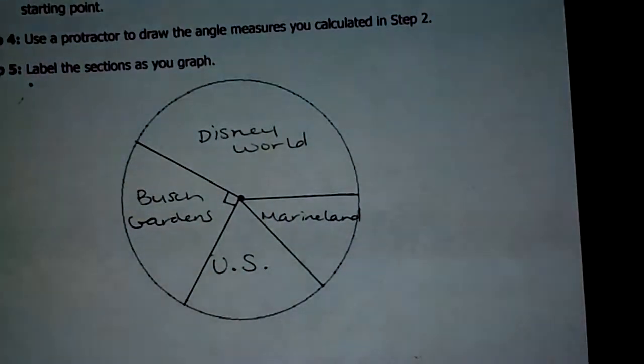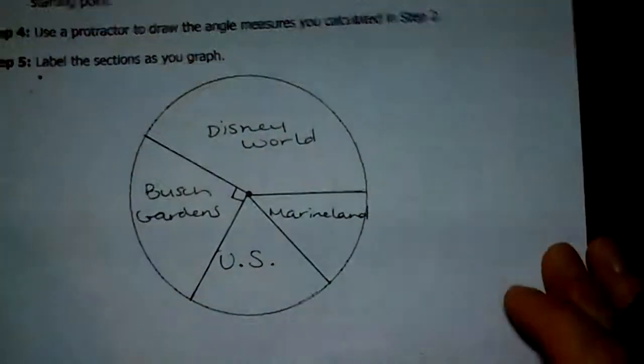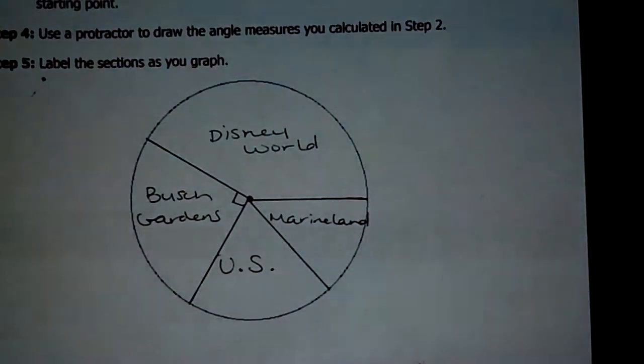I know, a little bit tedious, but that's how you do it with degrees. When you're not given a whole bunch of little tally marks to represent the percentages, that's all you have to do. All right, one last little thing here.